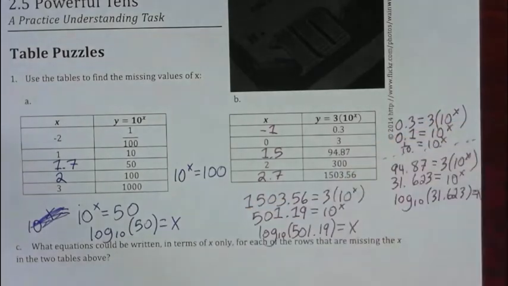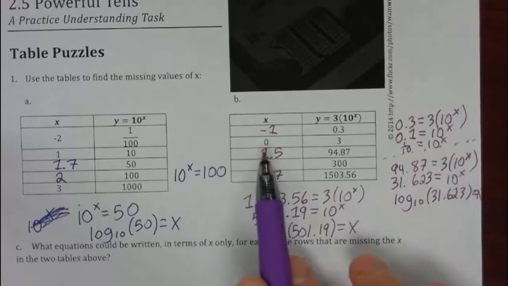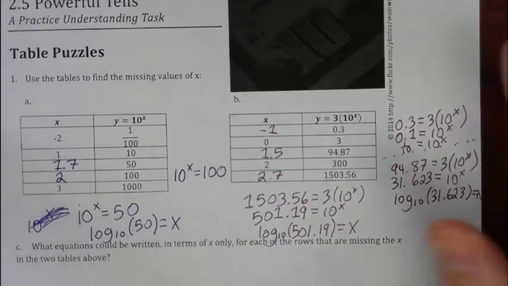So these 1.5 numbers, 2.7 numbers, and then the 1.7 in the first table, those are great examples where we have to use a logarithm in order to get our answer. We can't just find it using exponent rules like we did with, say, this 2 right here, or with the -1 in our second table.